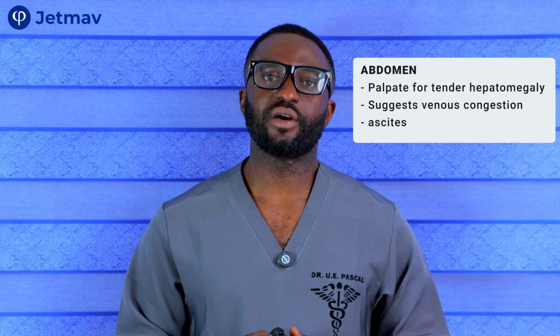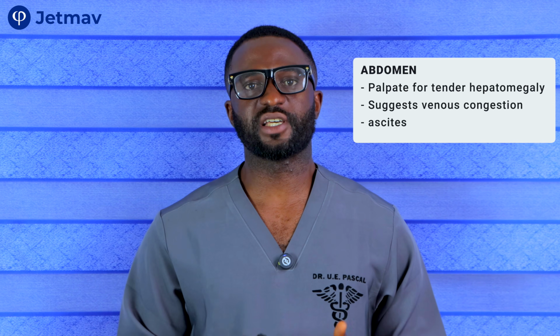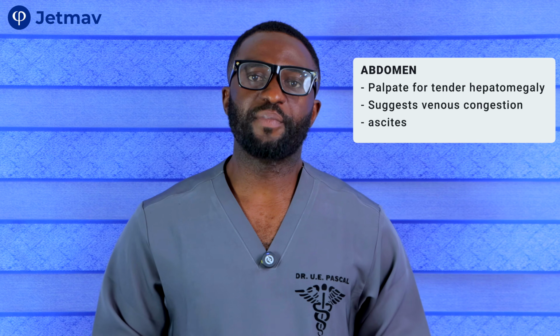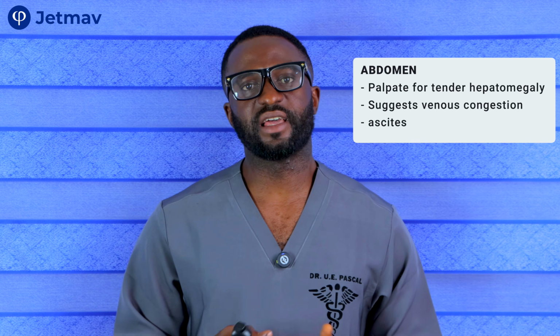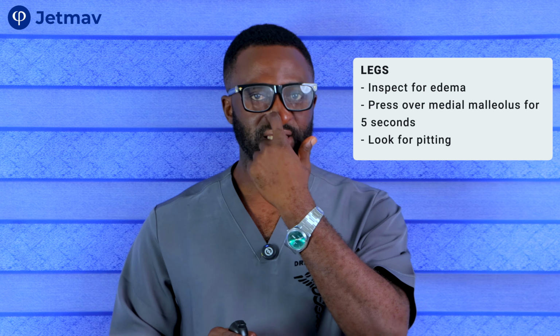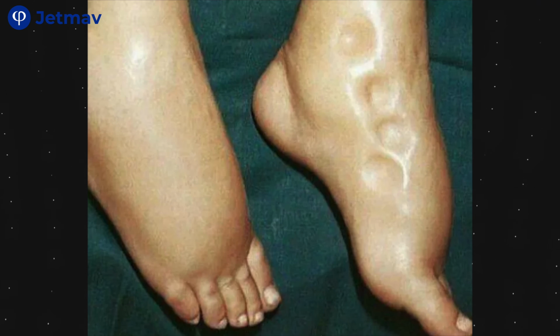Then you also palpate the abdomen. You palpate for hepatomegaly, which might suggest venous congestion. During palpation, you might find a soft, tender liver. Then you can also check for ascites. Then another extension we look at is the legs. Here you inspect for edema. Then you press over the medial malleolus for about 5 seconds, to see whether it's pitting or not pitting.